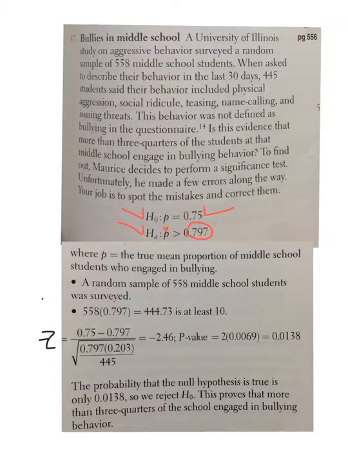Looks like the random sample, 558 middle school students were surveyed. That looks okay. I could be wrong on some of this stuff, but let's see. 558 times, that would be times 0.75, the parameter, not the sample proportion. And we also need to do 558 times 0.25. Remember, both of those have to be bigger than 10. They don't even talk about independence, which means that we have to have a population bigger than that.